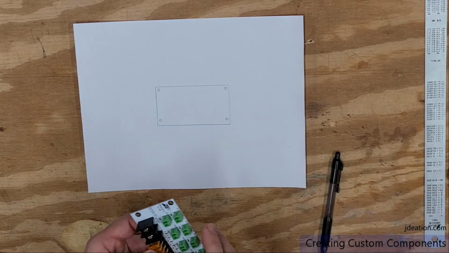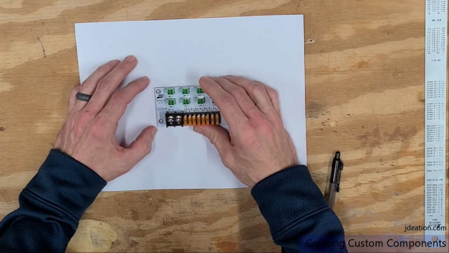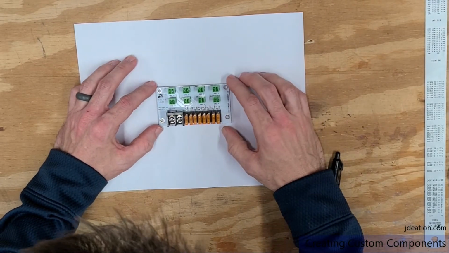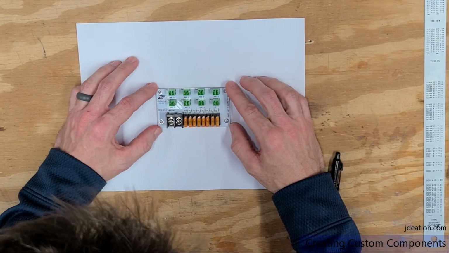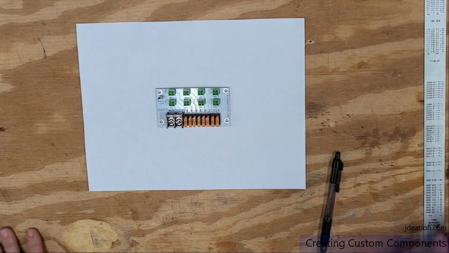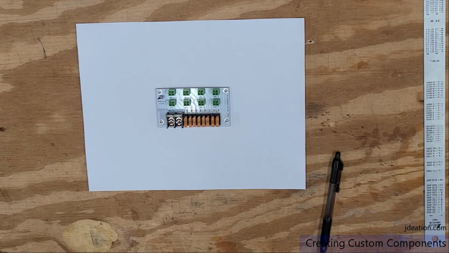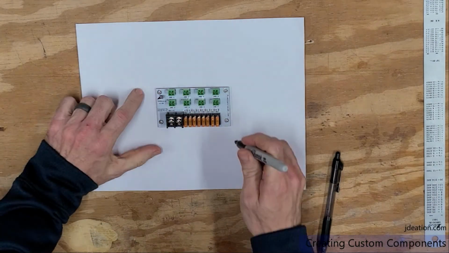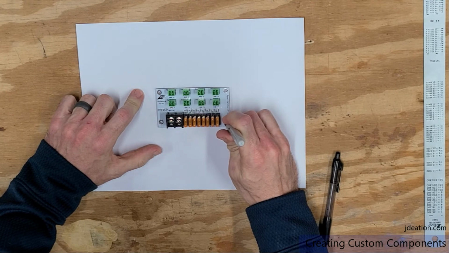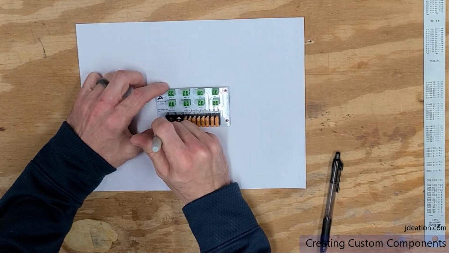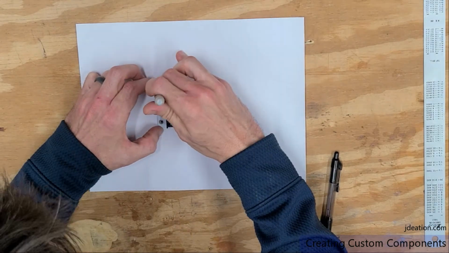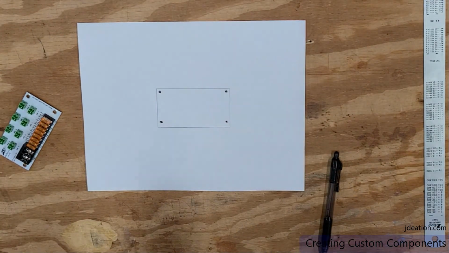Okay, so let's see how we're doing now. So I'm going to line this up. I'm actually really good with that. I think that looks good. So now we're going to take the validation picture. So I'm going to go ahead and mark these dots again. And you can see that looks good.